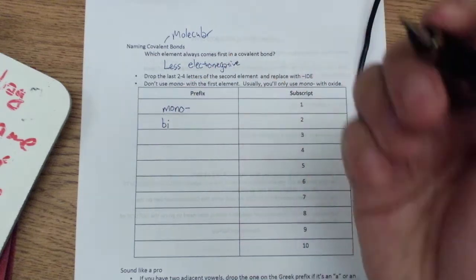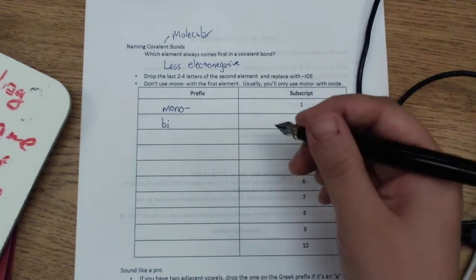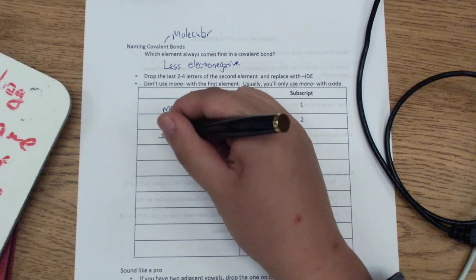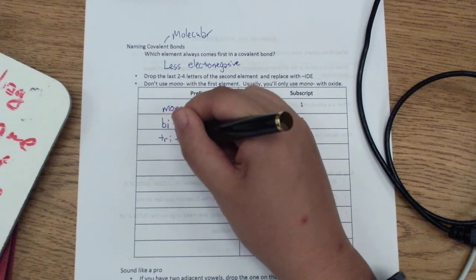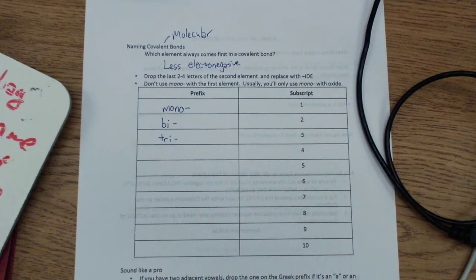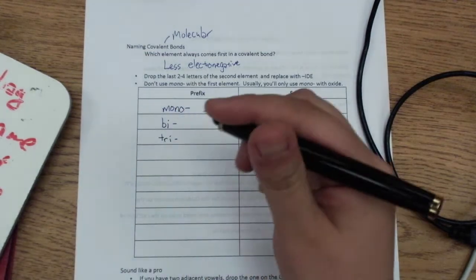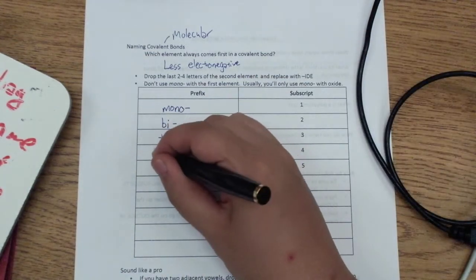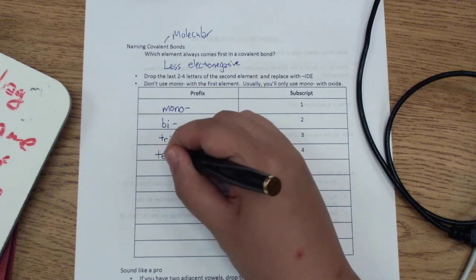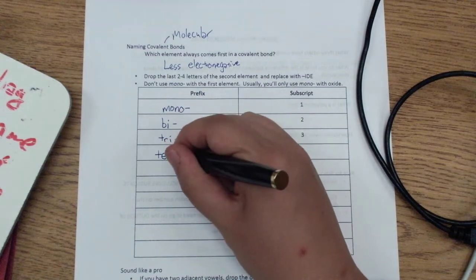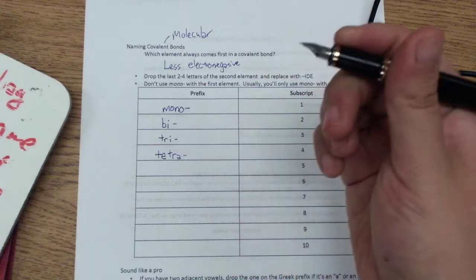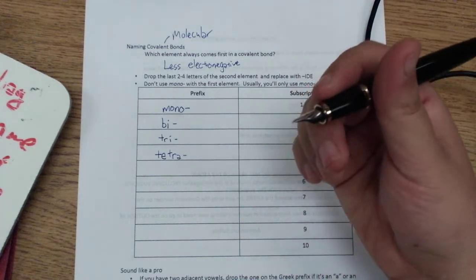Think bicycle, right? 3 is going to be tri. Think tricycles have 3 wheels. 4 is going to be tetra. The way that you can remember that is you've learned about tetrahedrals, right? And tetrahedrals have 4 atoms around a central atom.